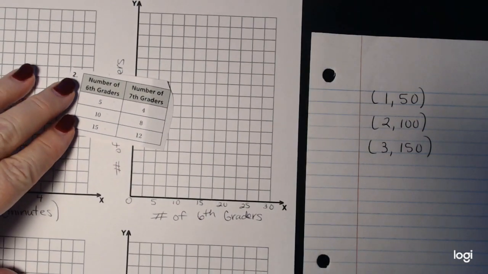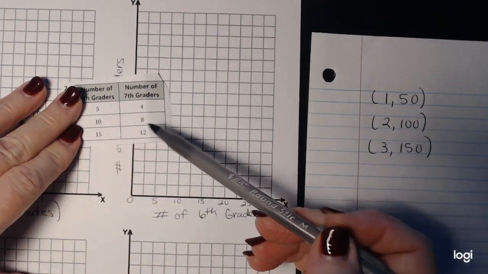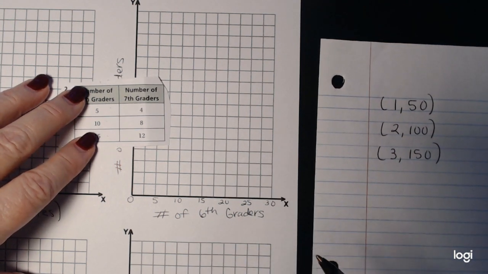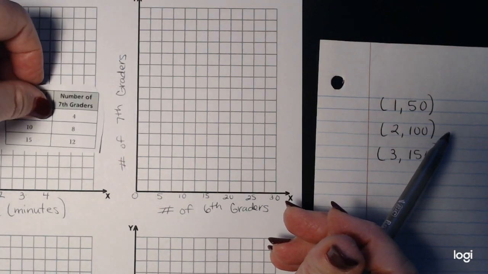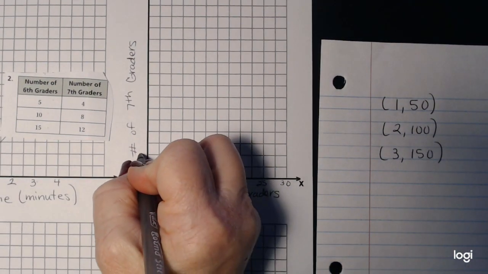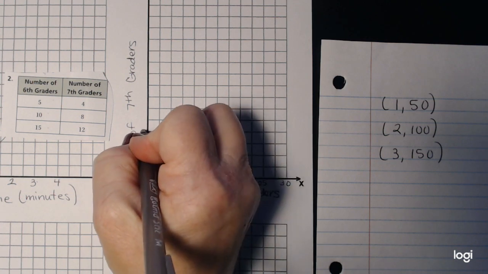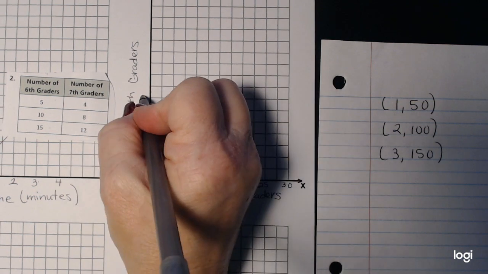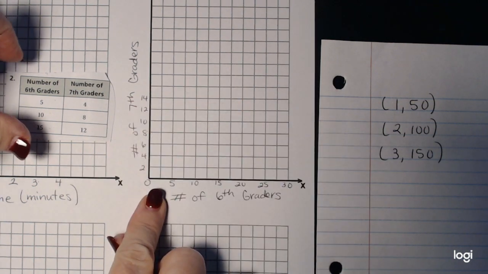Okay, we need to think about what we want to count with. We could count by 4s, 4, 8, 12, 16. We could even count by 2s. Let's go ahead and just count by 2s and see what that would do. So if I would count by 2s, I would do 2, 4, 6, 8, 10, 12, and I made it to all of my numbers.